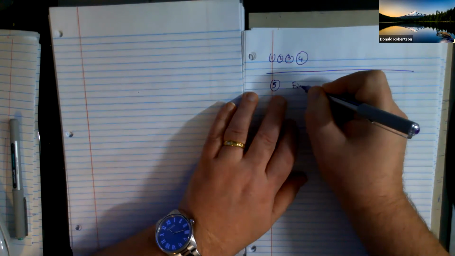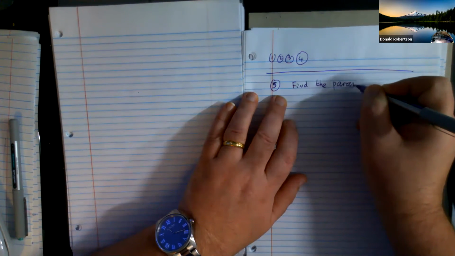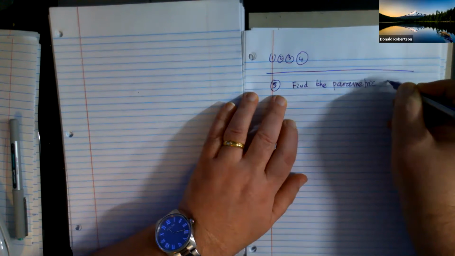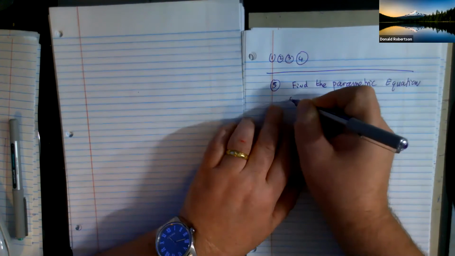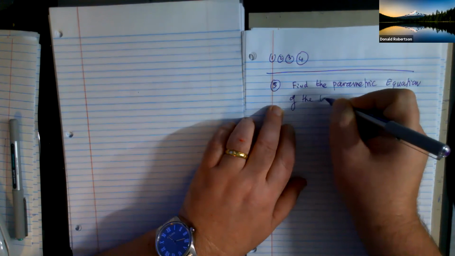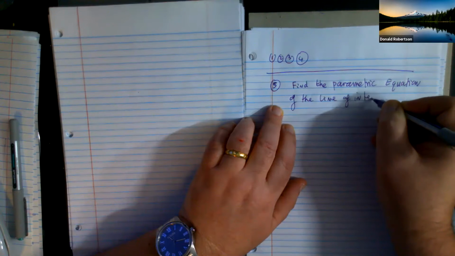We are being asked to find the parametric equation of the line of intersection of two planes.